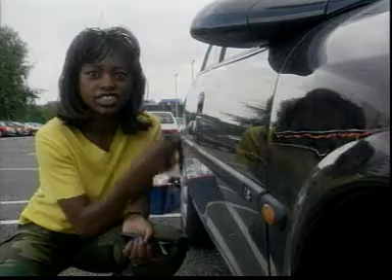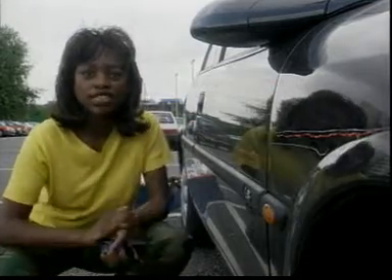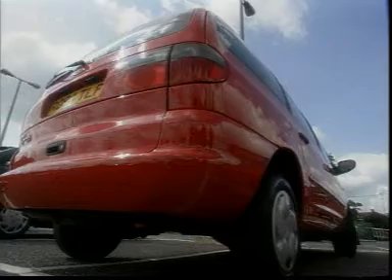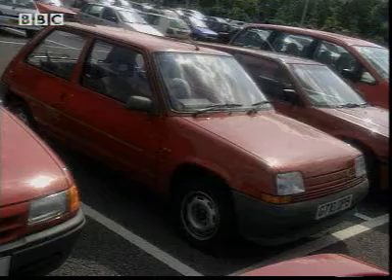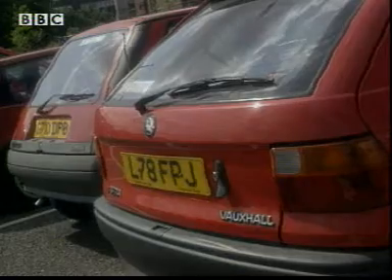It! Look at this scratch. Now, this red paint must have come off the car that did it. But which car? Let me think. There were loads of cars and they were all red. So I'm going to make it my investigation to find out which one's responsible. And I know just the person to help me do it.